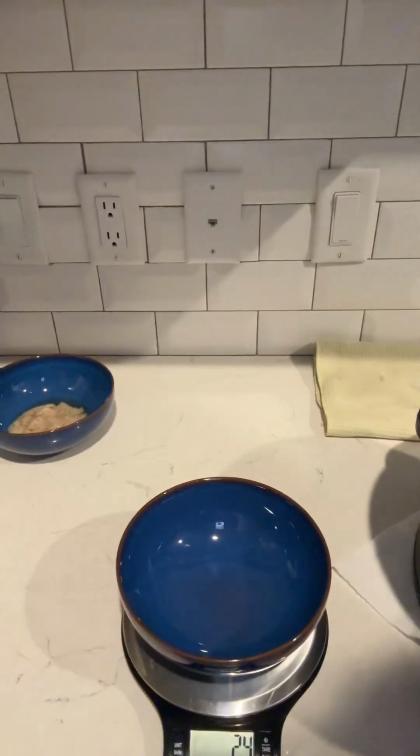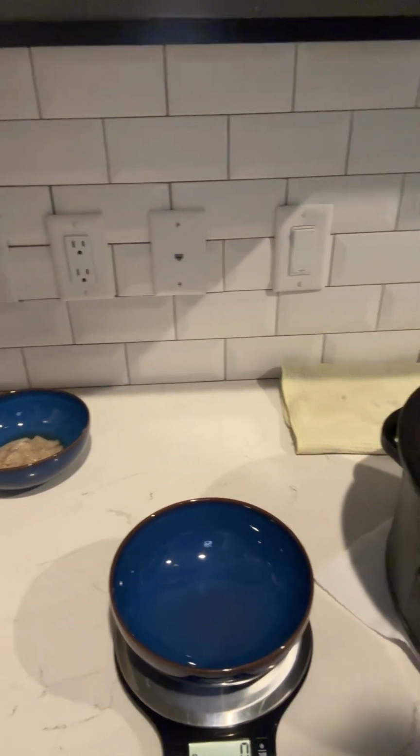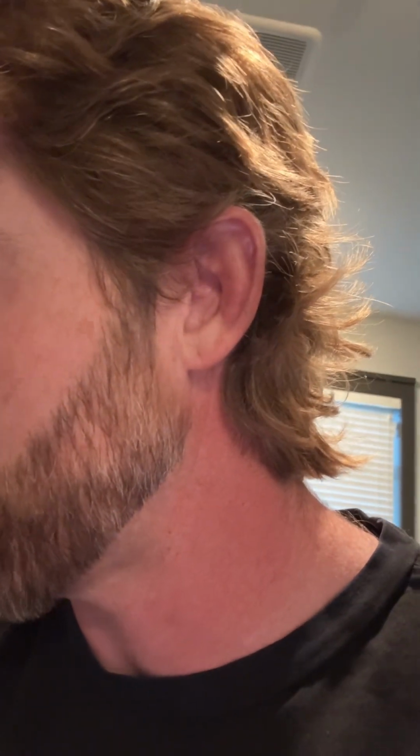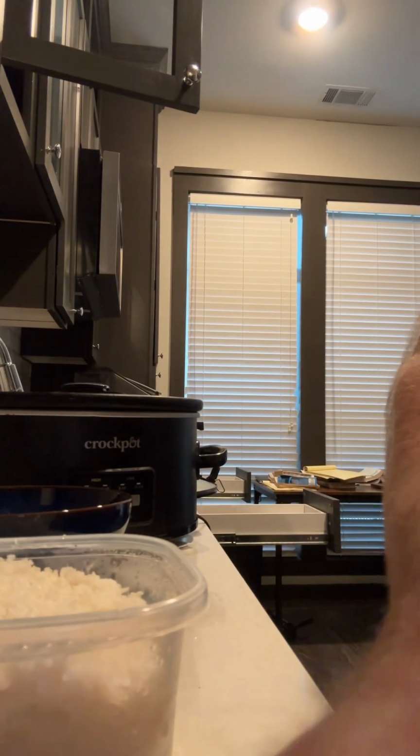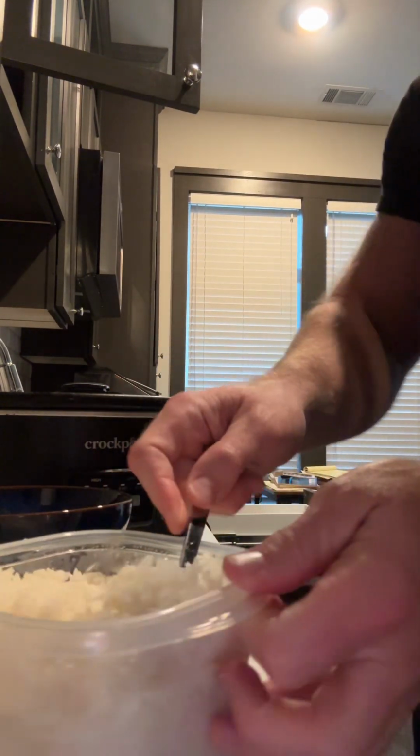Put your bowl on the scale, press the tare button. Now we're going to take this rice. It was frozen. Hopefully we can measure this. All right, so here's what we're going to do. We're going to take 100 grams of rice and put it onto the scale. So 100 grams is about 25 carbohydrates. So set this so you can see it.